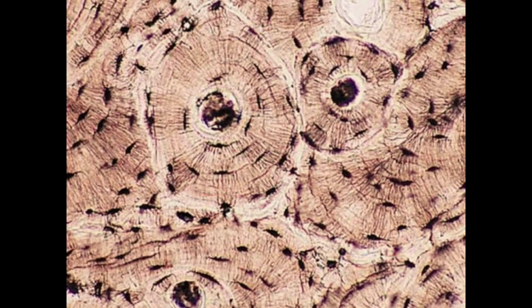So in compact bone, the bony matrix is deposited in thin layers called lamellae, and you'll see that in the concentric circle.